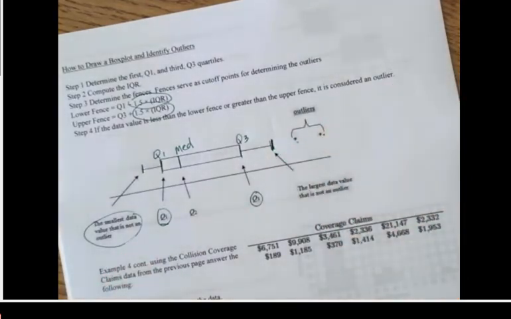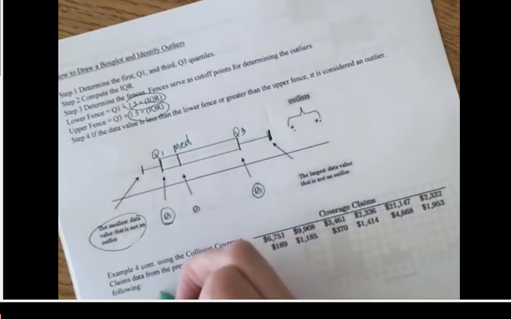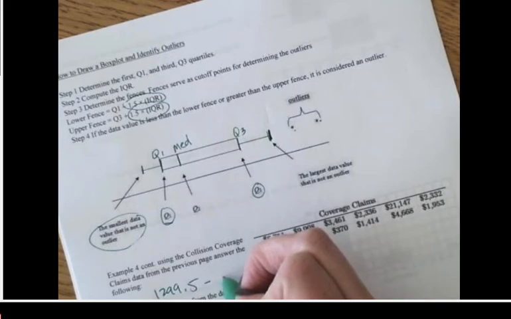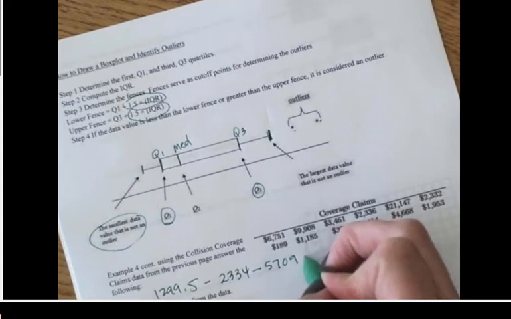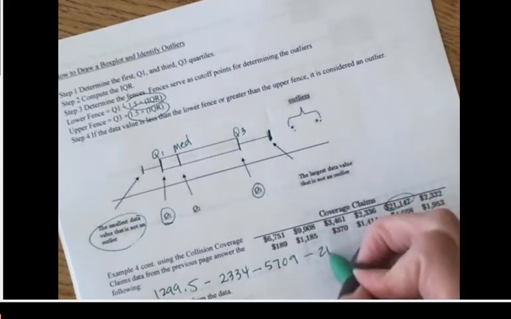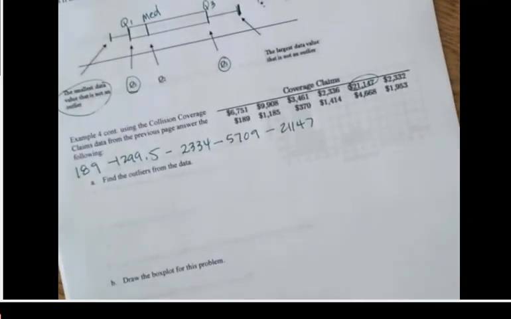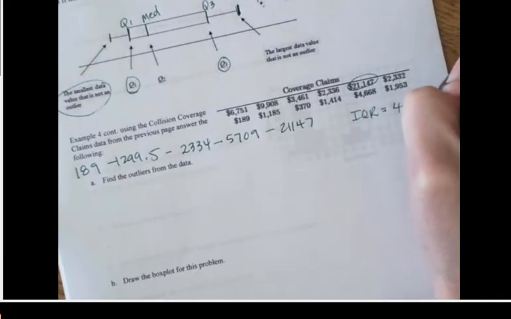So let's look again at our data that we just completed about the collision repairs. And I'm just going to rewrite what our 5-number summary was. We had 1299.5 for Q1. Q2 was 2334. Q3 was 5709. Now the max was definitely 21,147, and our minimum was 189. Okay, so there's our 5-number summary. And what did we say? IQR from the previous page came out to be 4410.